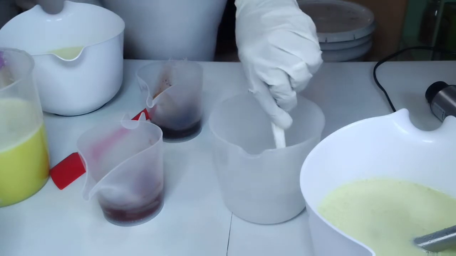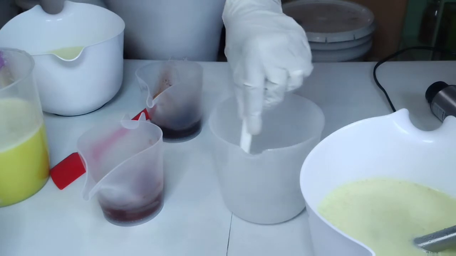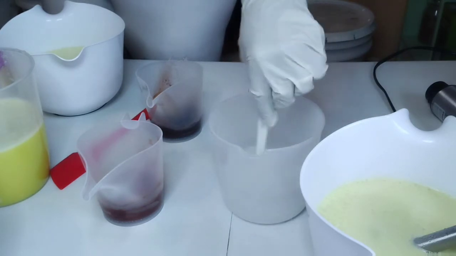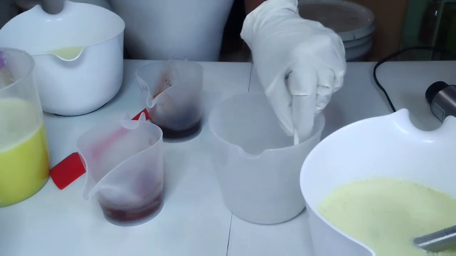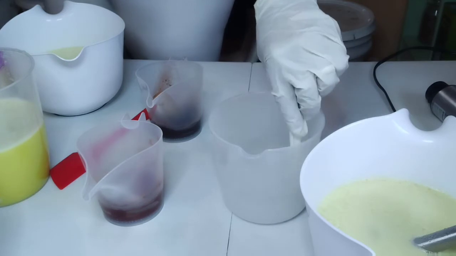So I want to make sure that I have a light trace. So you make sure that you mix your lye water up very, very well. Make sure that the lye water is totally dissolved. All of the lye is totally dissolved.